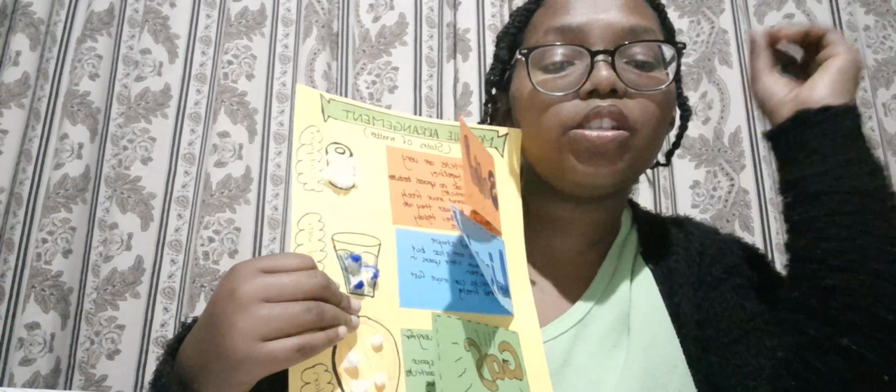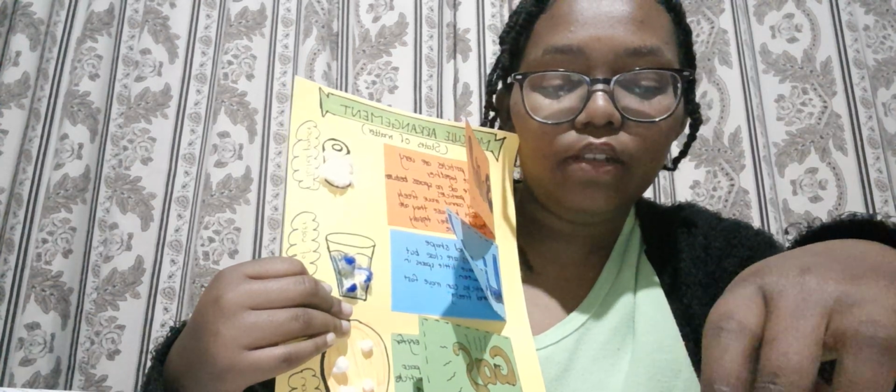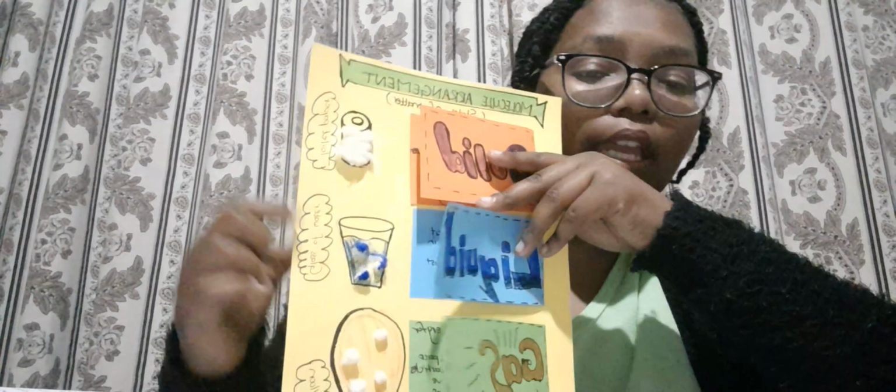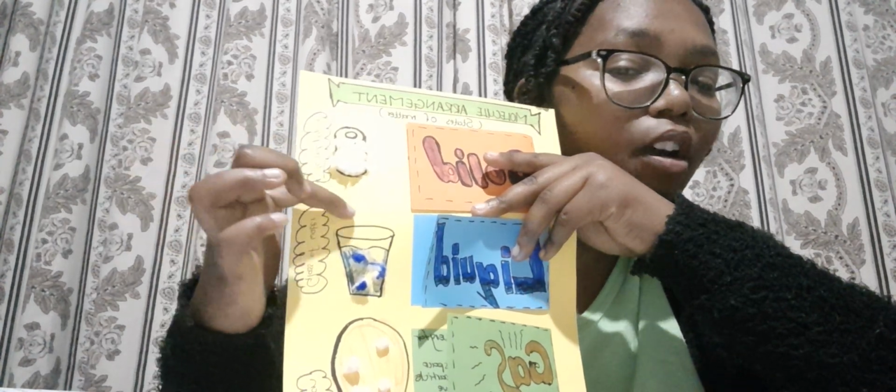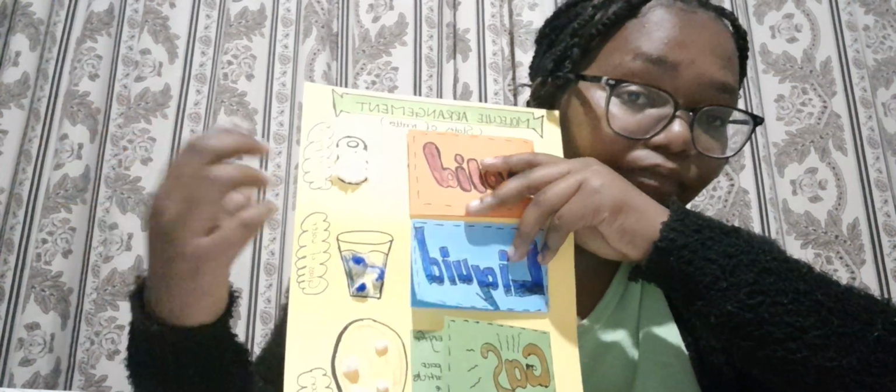So right here, there aren't any spaces. In a solid, there aren't any spaces in between the particles, okay? There are no spaces whatsoever. The particles can't move freely at all. They are tightly compressed together, okay?